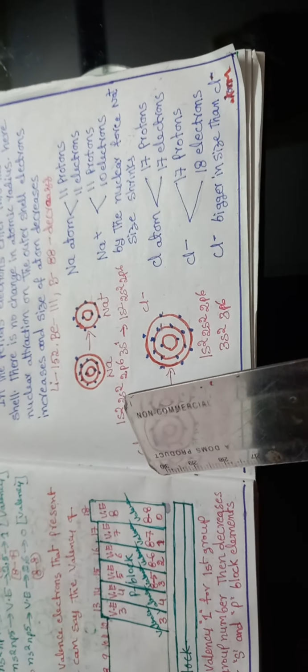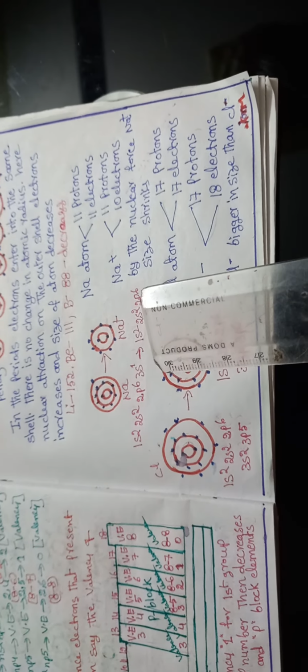Next, here two types of sodium are there: sodium atom and sodium ion. Sodium atom electron configuration 1s2, 2s2, 2p6, 3s1. Sodium ion electron configuration 1s2, 2s2, 2p6. Sodium atom has 3 shells, sodium ion has 2 shells. So the 3s1 electron is donated, so there is no electron in the third shell of the sodium ion.